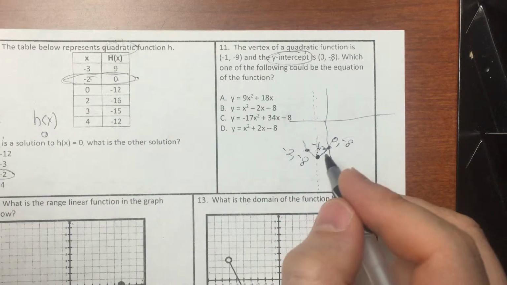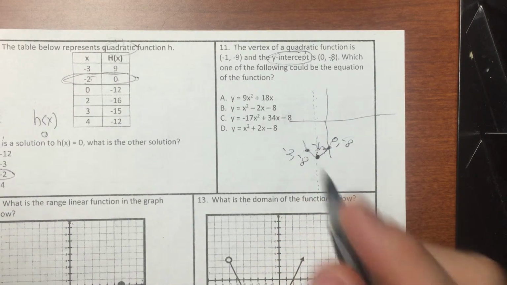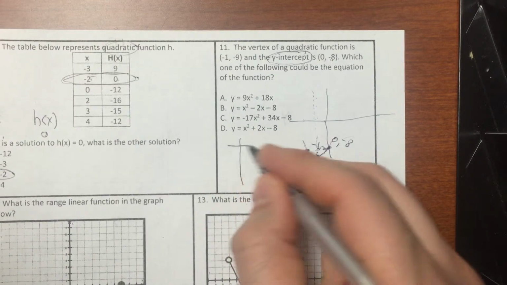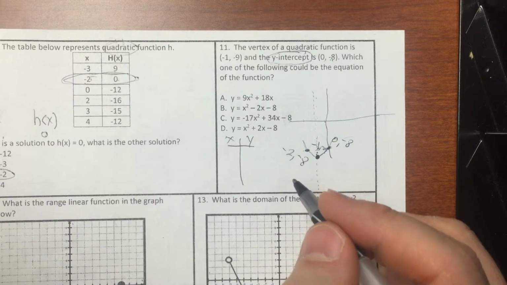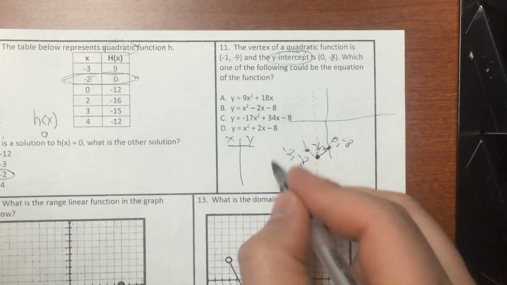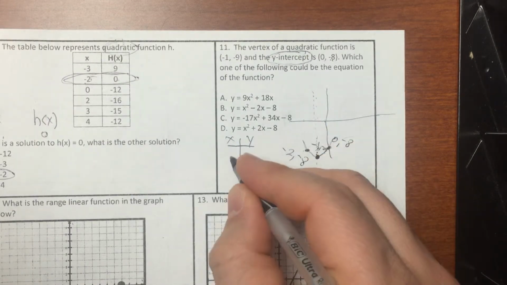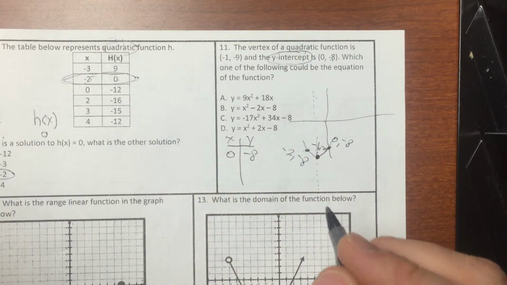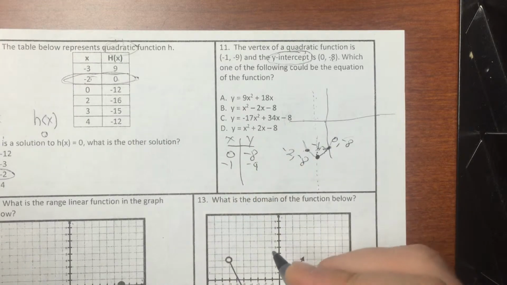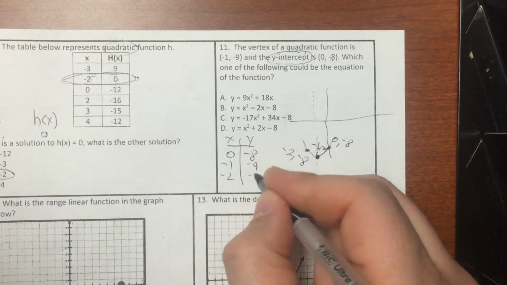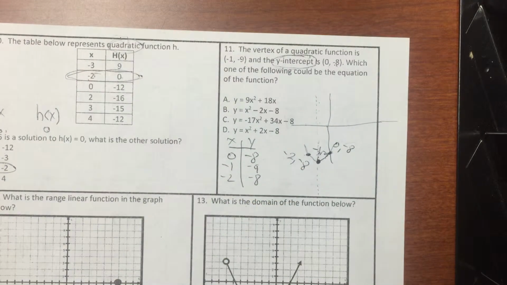Now that we have 3 points, we can put them in a little XY table and do stat edit, stat calc 5. We'll have the equation. I'm going to go ahead and put my 3 points in a table: 0, negative 8, negative 1, negative 9, and negative 2, negative 8. This is one way to get the answer. I will show you another way as well.